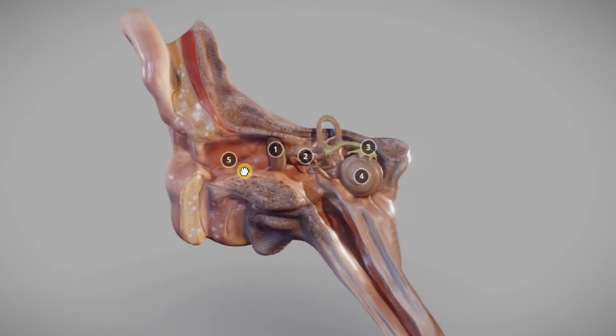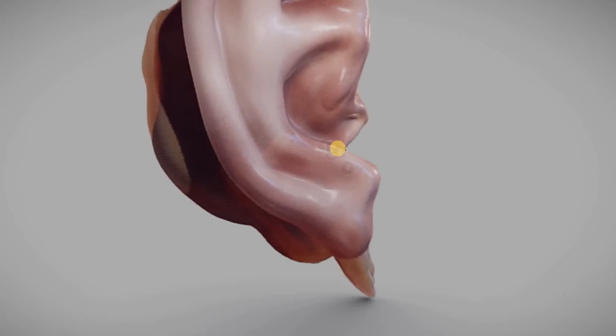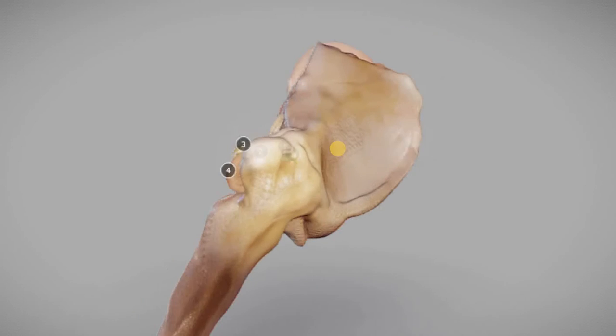Okay, we also have a bone. So here's part of the temporal bone. So all this ear stuff is recessed pretty far into the temporal bone. Okay. Just to give you a more 3D view of this.